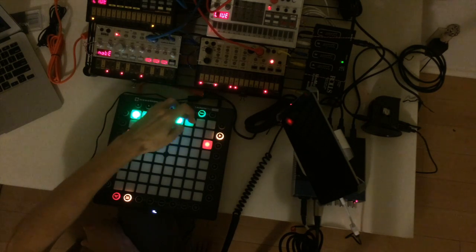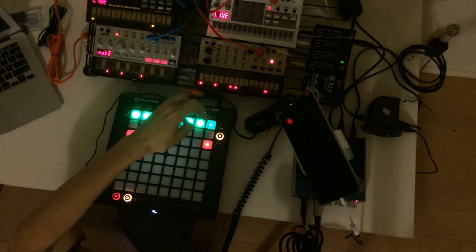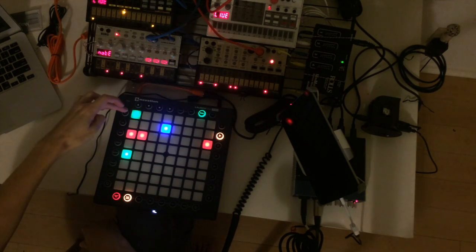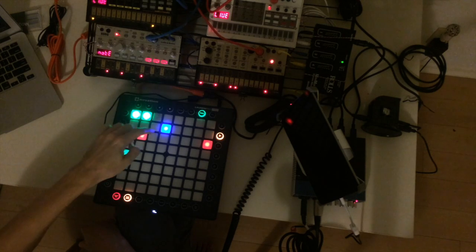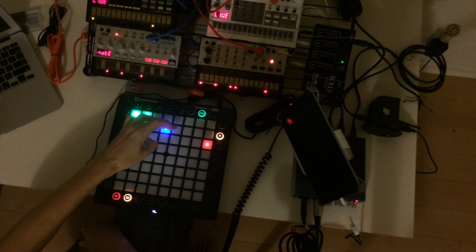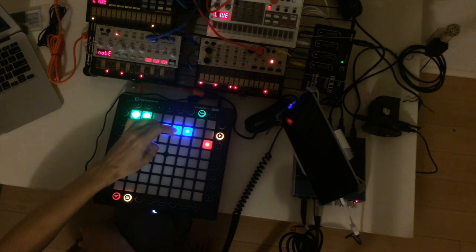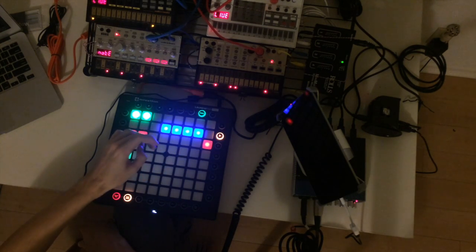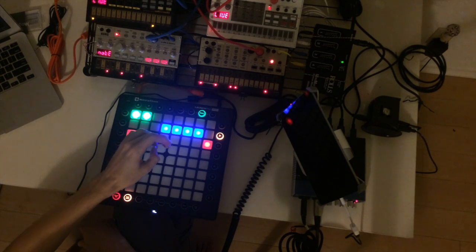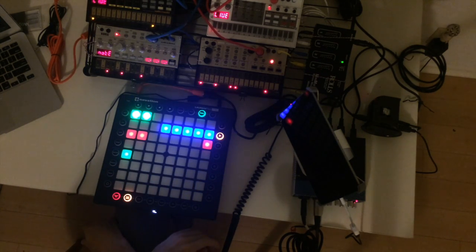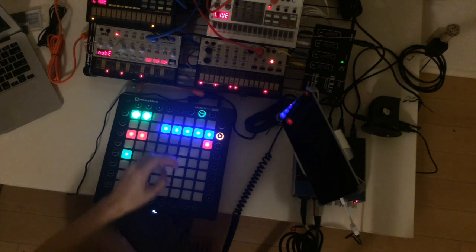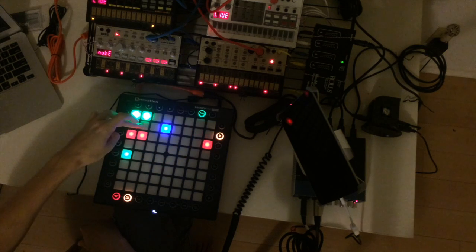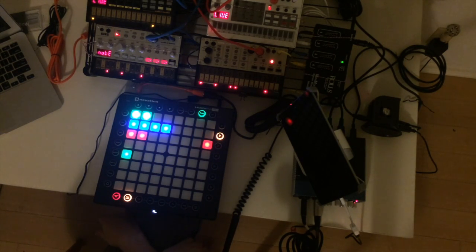So this one is tempo, and that just goes high to low, low to high, and this one is swing. You can mess around with that positive or negative swing.